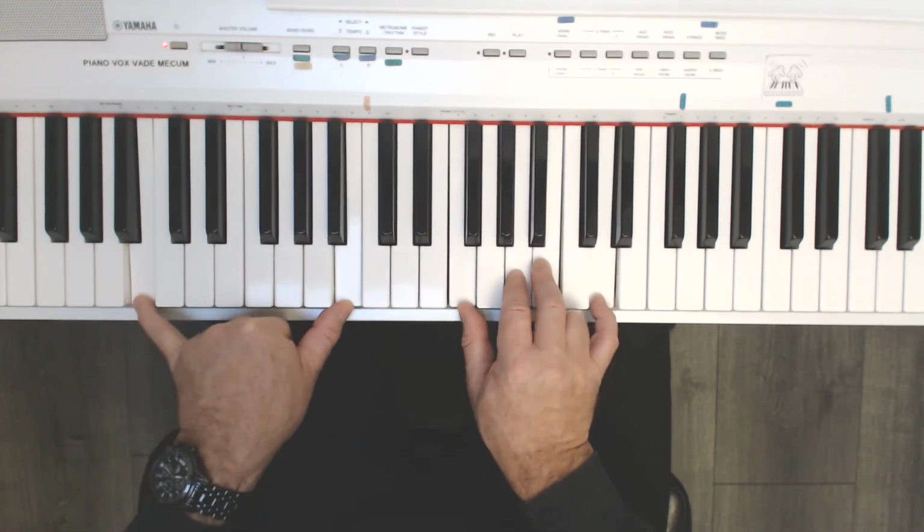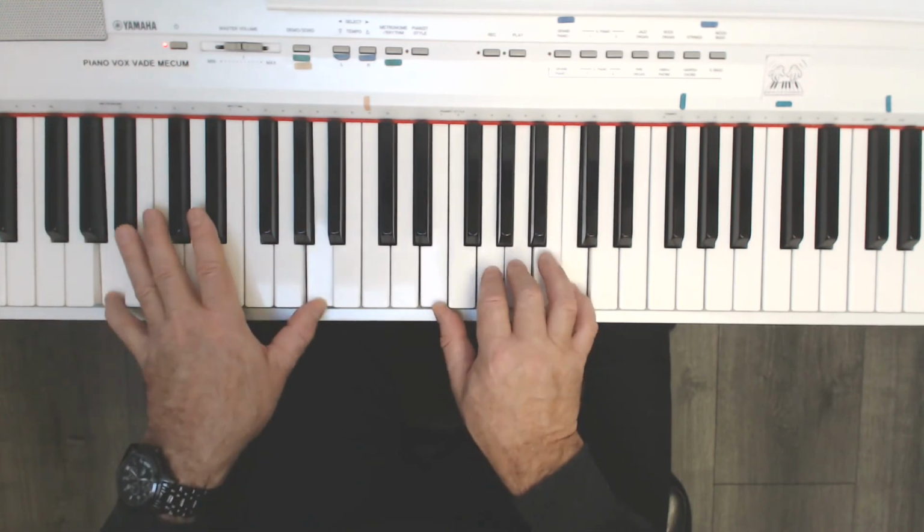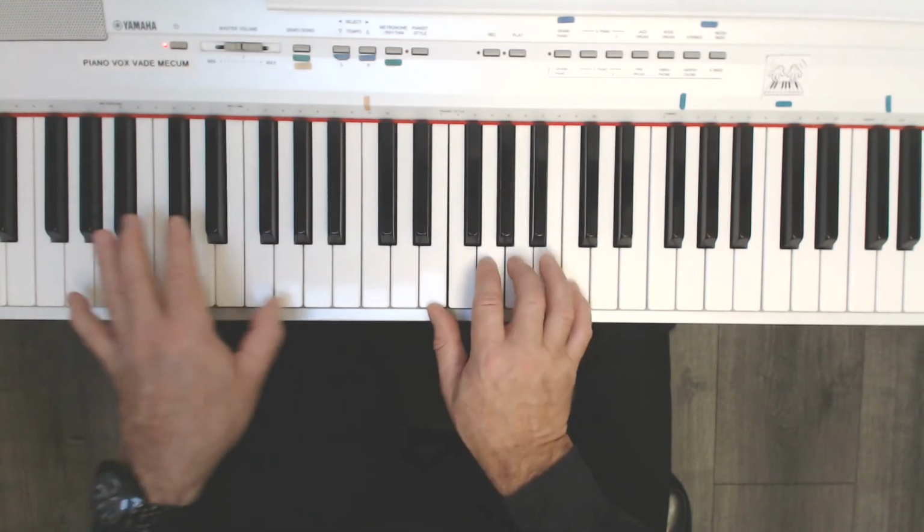To the third, B minor 7 flat 5, E7, in the sky, 1, 2, 3, 4.